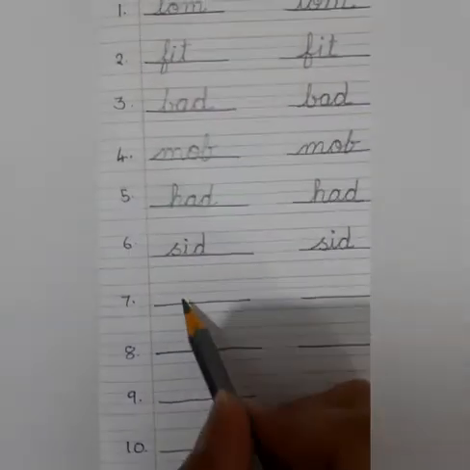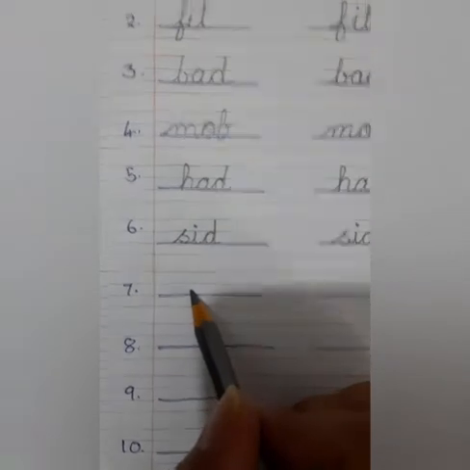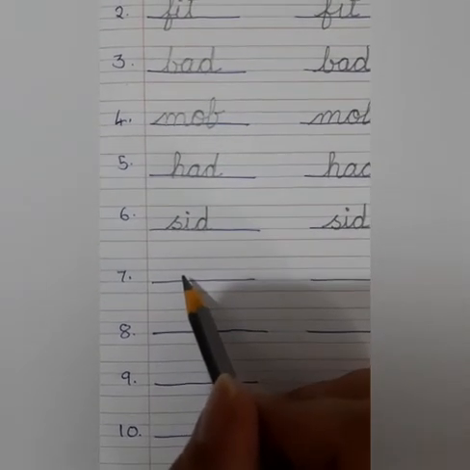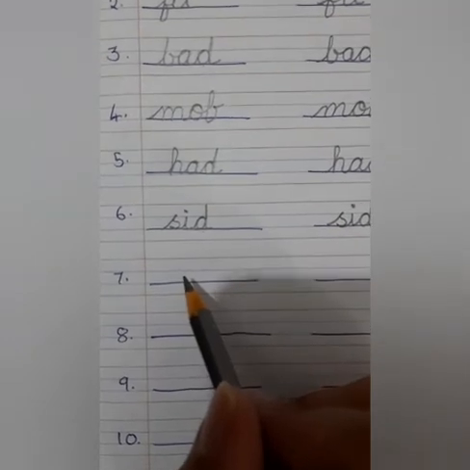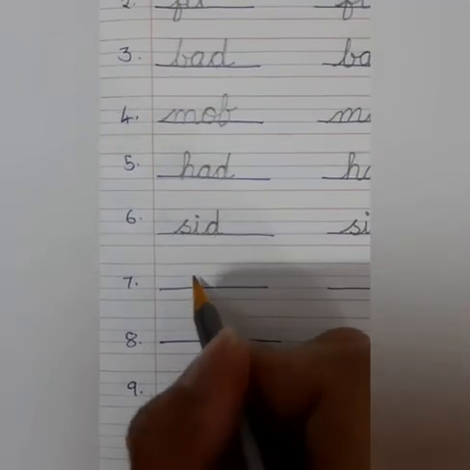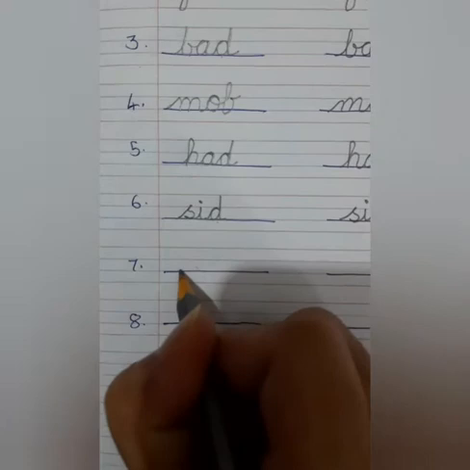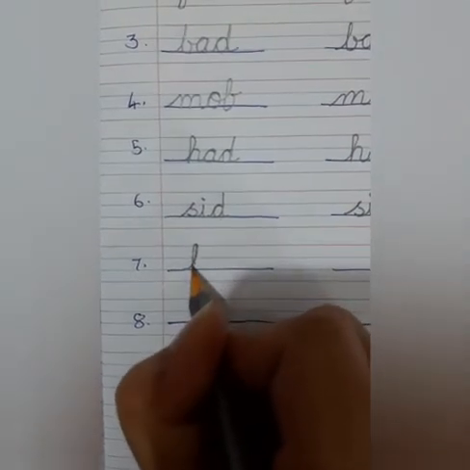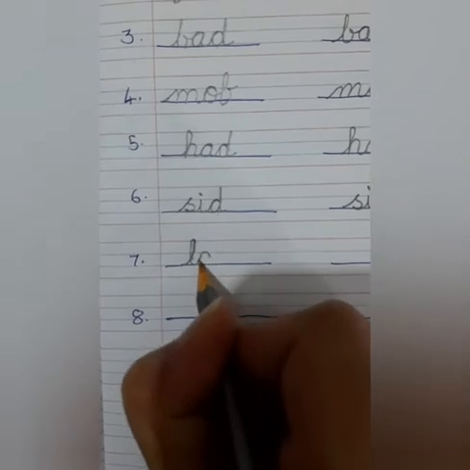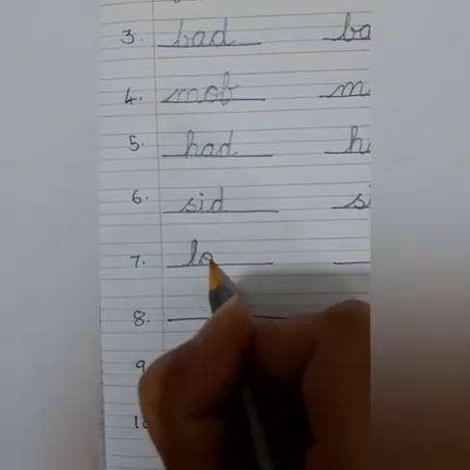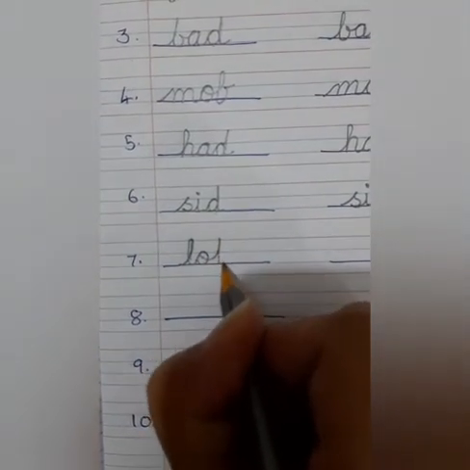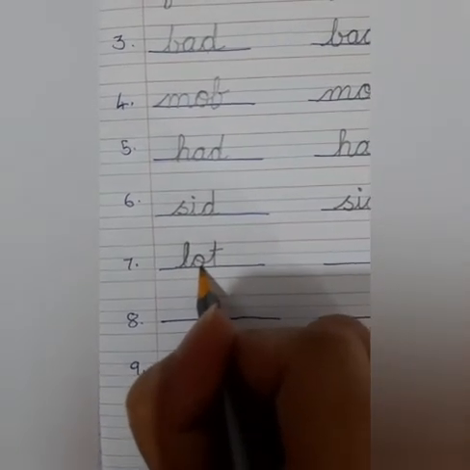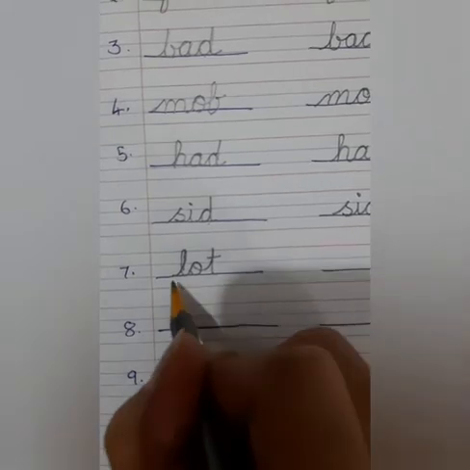Right. Now the next 7 number. I'll write here lot. How do we write lot? For la, we have to write L. Then for O, O. For T, T. L sounds la, O sounds o, T sounds t.